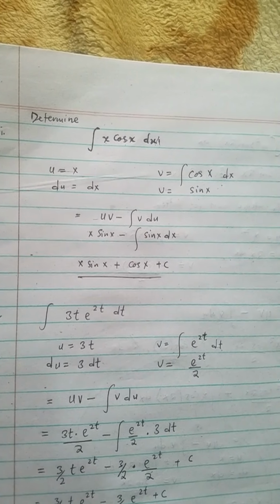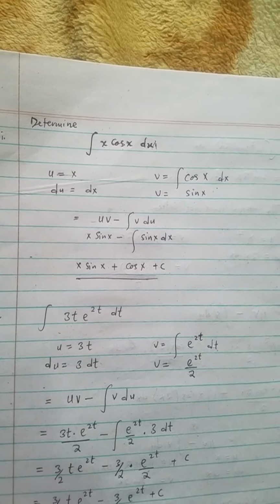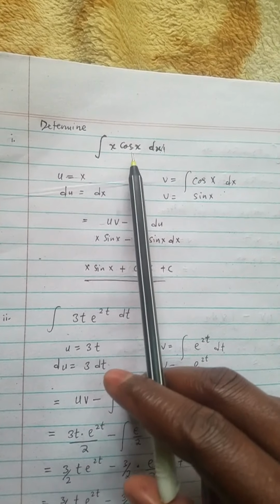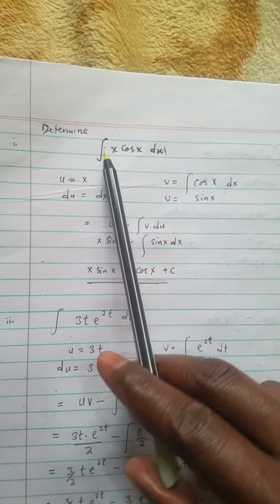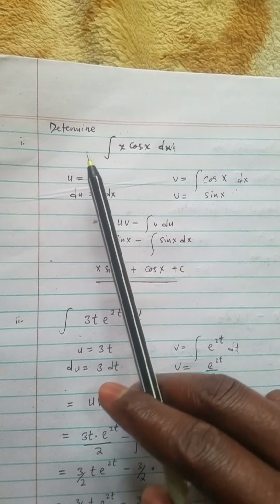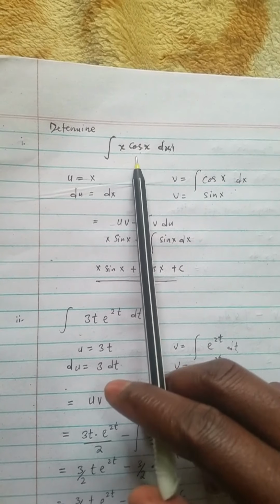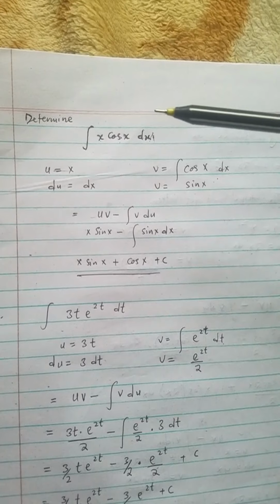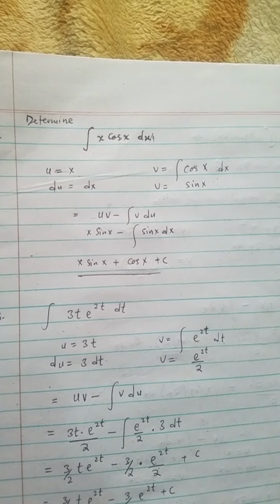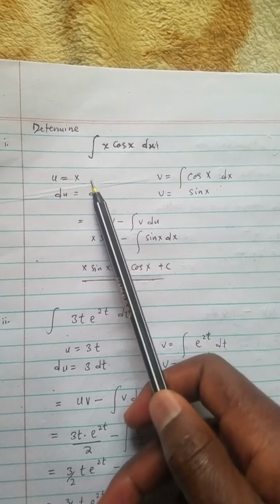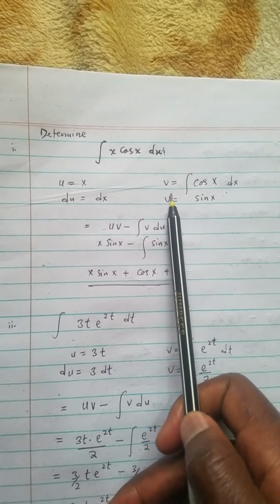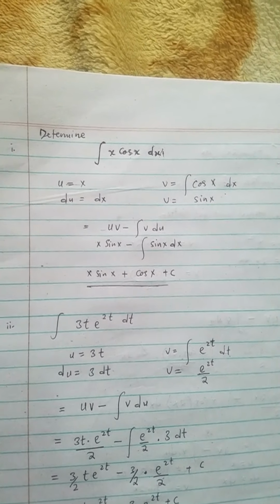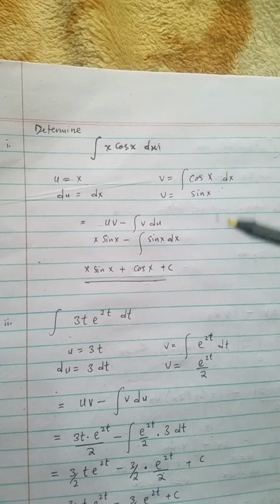Okay, so here's an easy one. We're asked to determine the integral of x cos x dx. Now, again, when we want to pick what our values will be, we want to pick them such that our integral becomes better. So if we picked x as our v, because we'd have to integrate it, then it would become x to the power 2. The powers are growing, so that's not good. That's not going to be good for us.